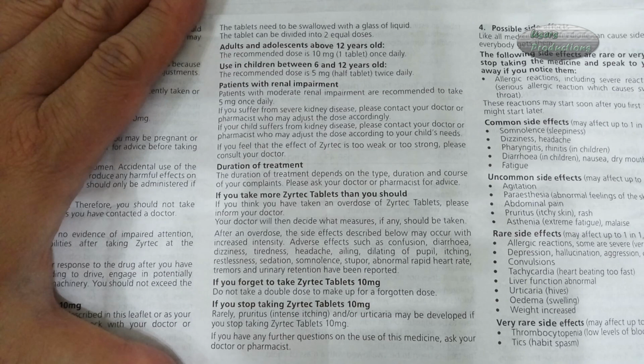If you take more Zyrtec tablets than you should, if you think you have taken an overdose of Zyrtec tablets, please inform your doctor. Your doctor will then decide what measures, if any, should be taken. After an overdose, the side effects described below may occur with increased intensity. Adverse effects such as confusion, diarrhea, dizziness, tiredness, headache, ailing, dilating of pupil, itching, restlessness, sedation, somnolence, stupor, abnormal rapid heart rate, tremors and urinary retention have been reported.